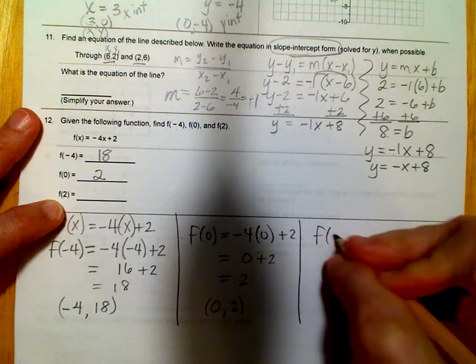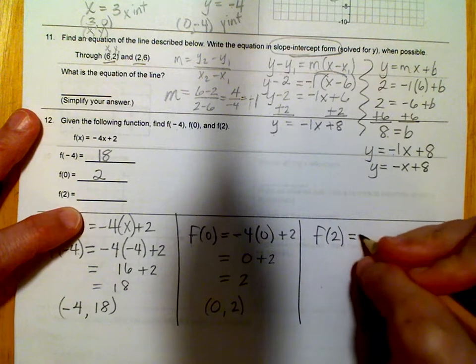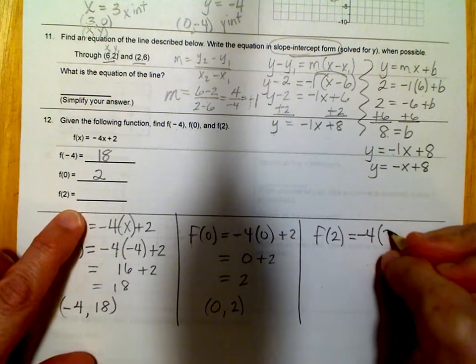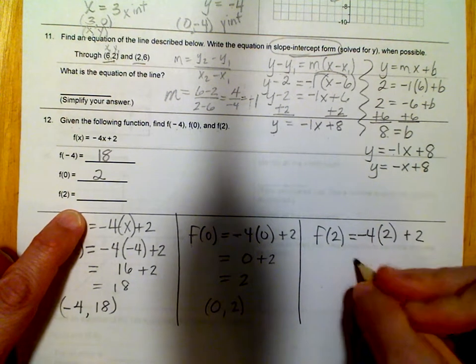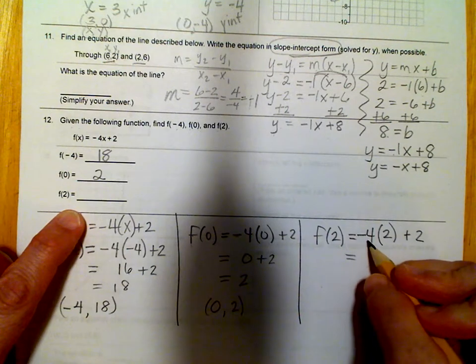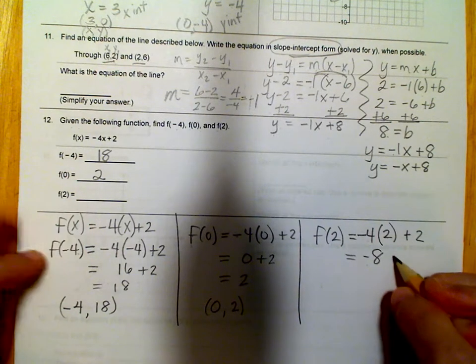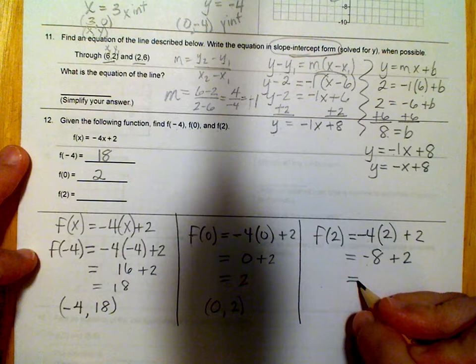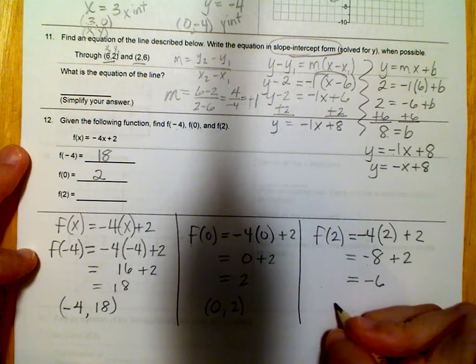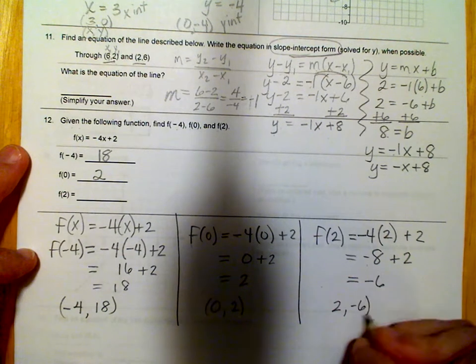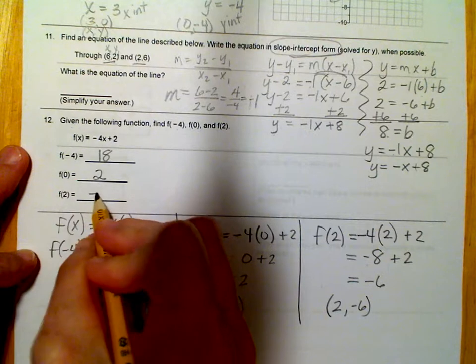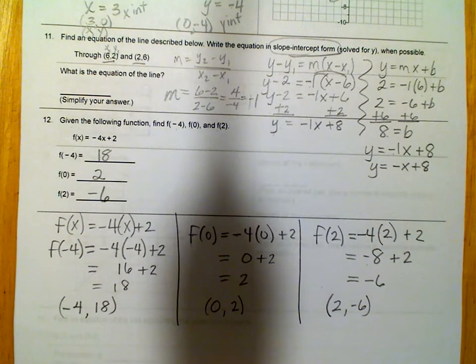Now we're going to work f of 2, which means where we see that x, we're going to put in a 2. So using the order of operations, negative 4 times 2 is negative 8, and negative 8 plus 2 is negative 6. So we put in a 2 and we got out a negative 6. So f of 2 is negative 6.